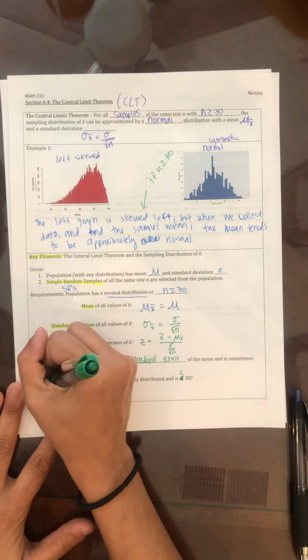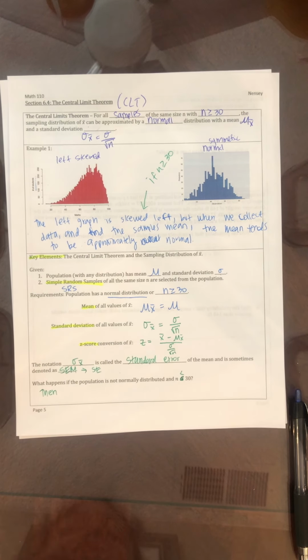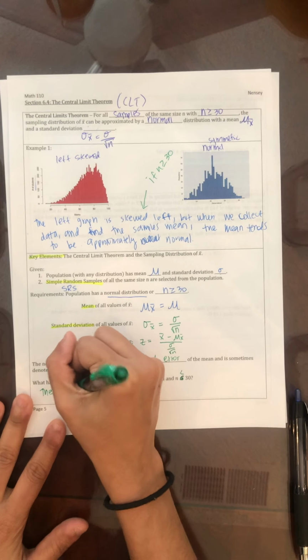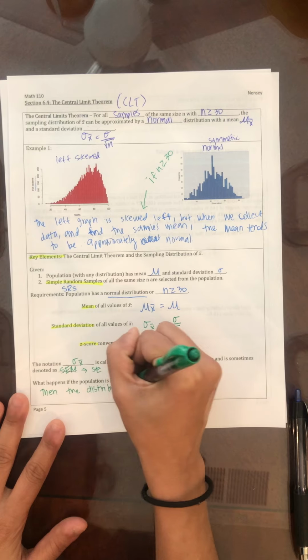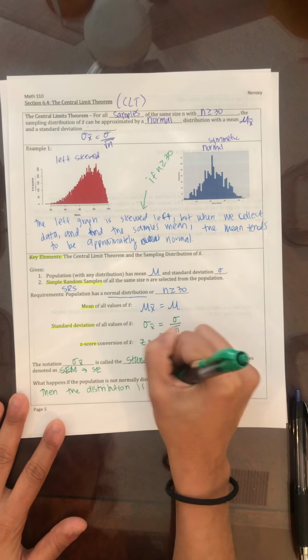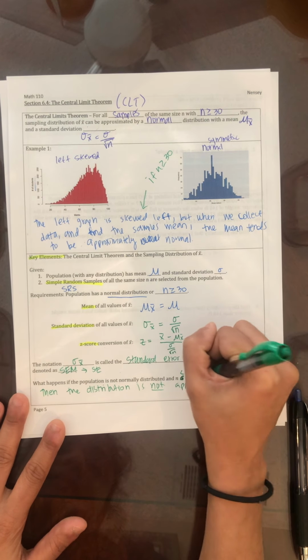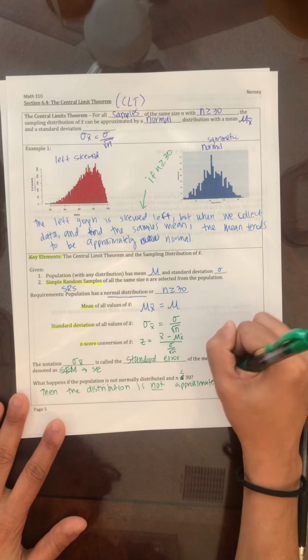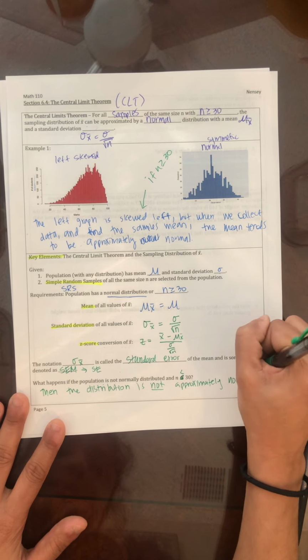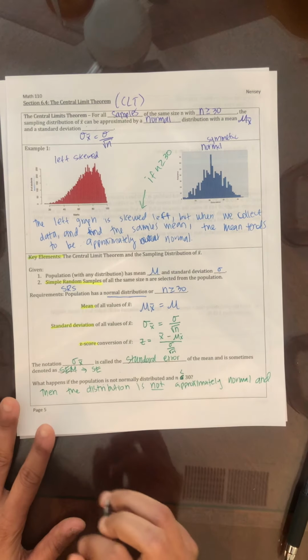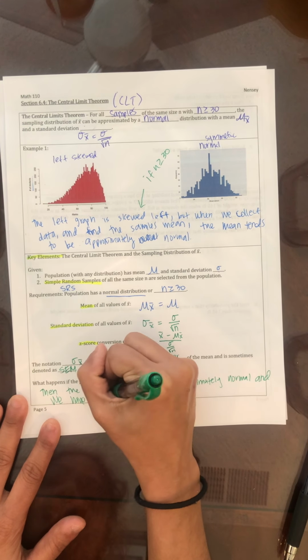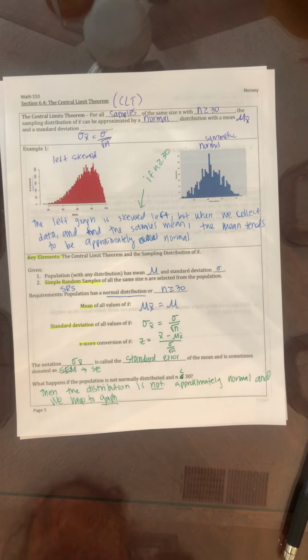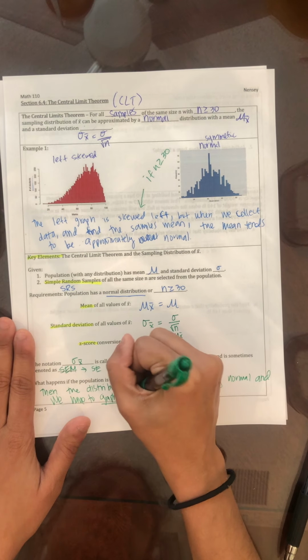So I'm going to say, and again, we won't see that in this section. You'll see it in the next chapter and so on. I'm going to say then the distribution is not approximately normal, and we have to graph the data points, and yes, we do have to graph the data points.